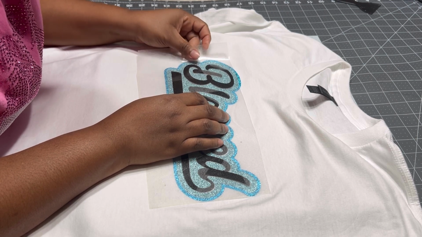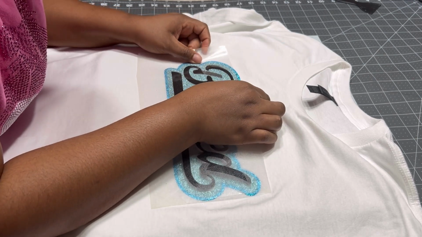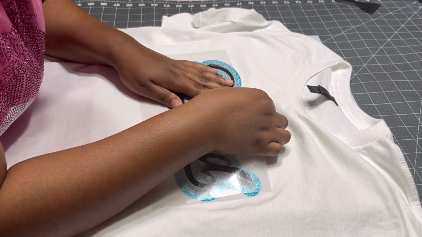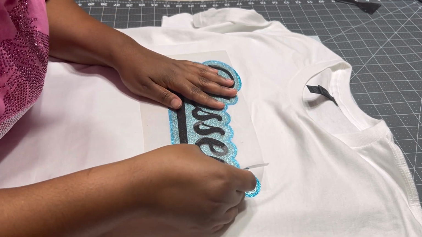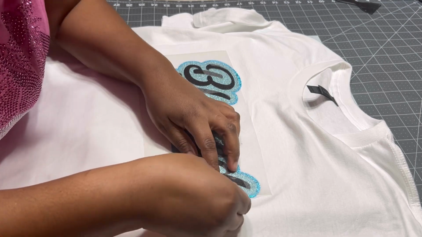You could totally ignore this step if you feel like the white is sufficient, if the color of the t-shirt is sufficient.